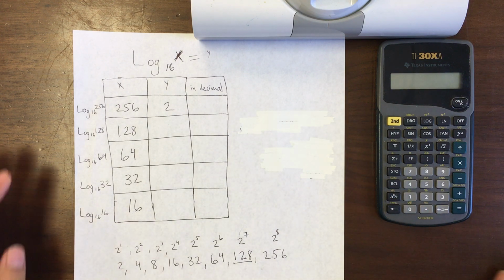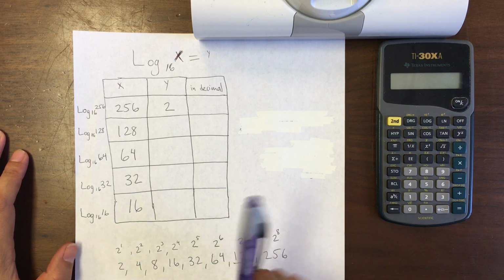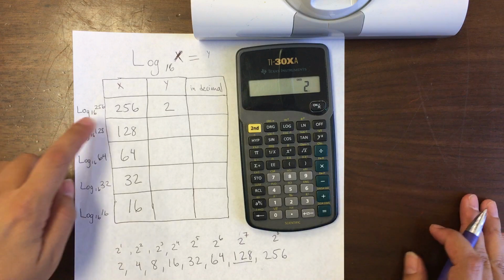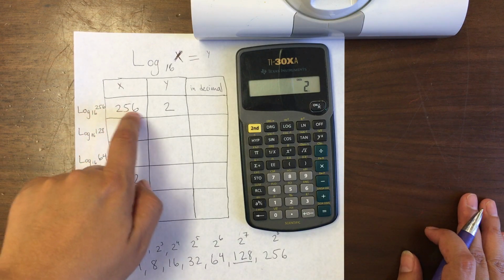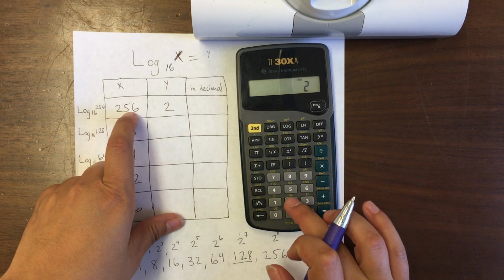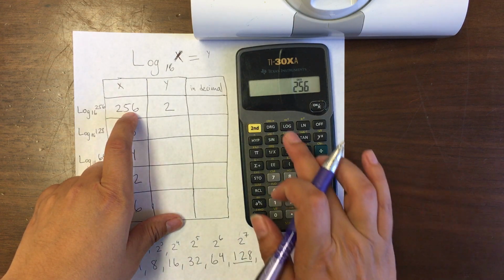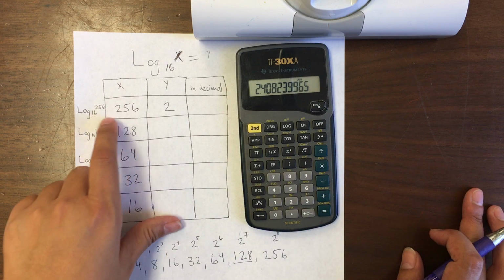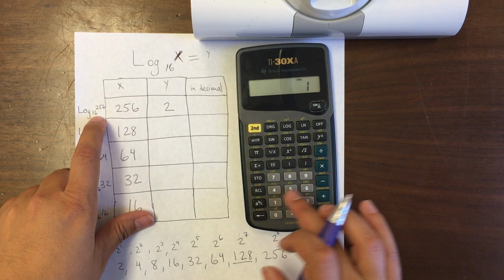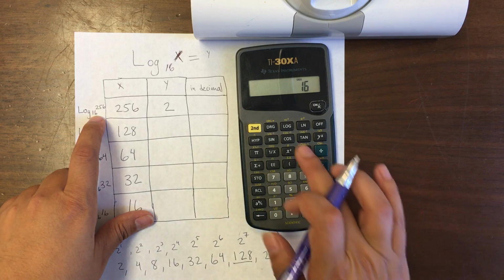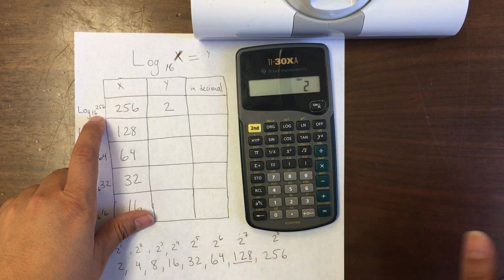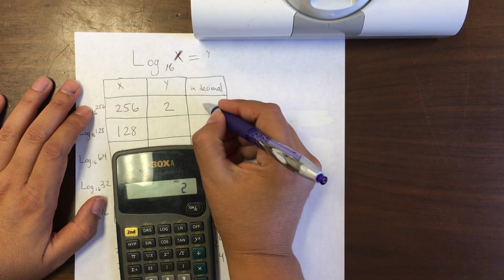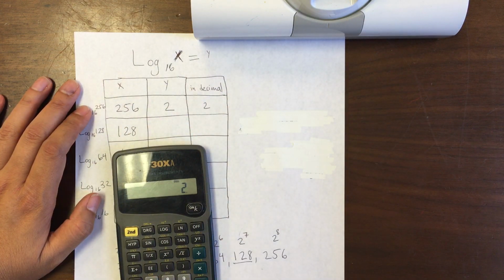So what I was saying is that on a calculator, what you're going to do is press this index right here. You're going to press the log button, divided by the base, which is 16, and then the log button, and then equal, and that's going to give you the answer. In decimal form, of course, it's going to be 2 as well, right?